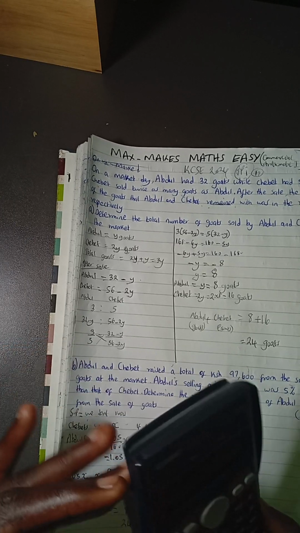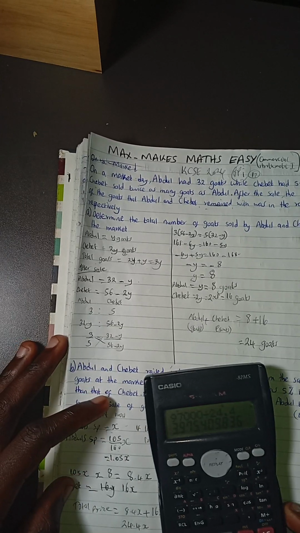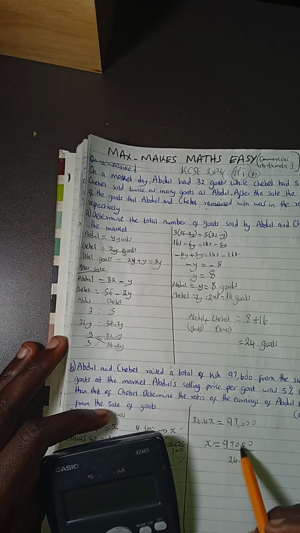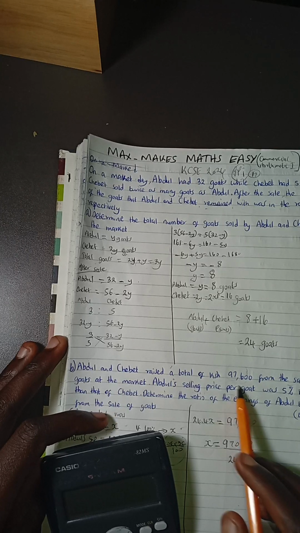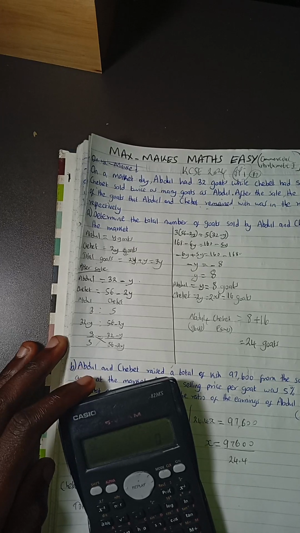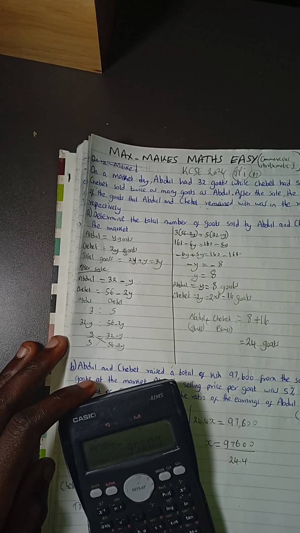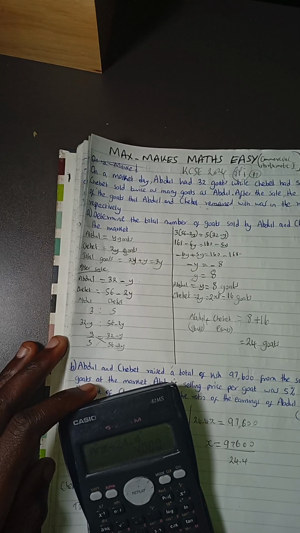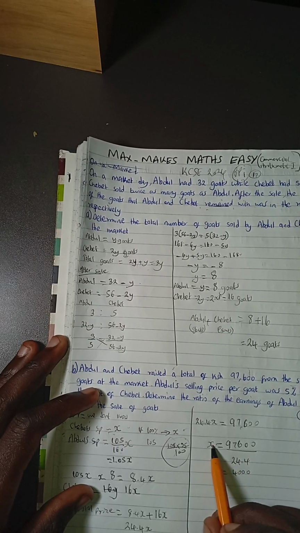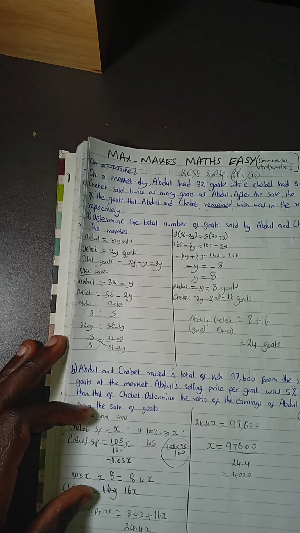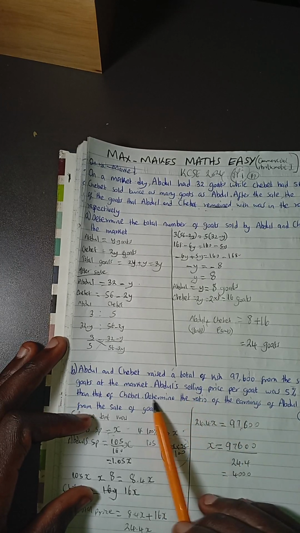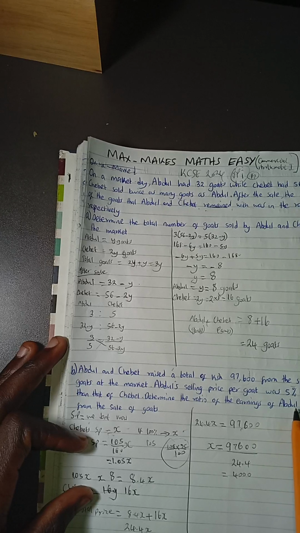97,600 divided by 24.4. That becomes 4,000. So this is the selling price, 4,000. So we are told to determine the ratio of the earnings of Abdul to Chebet.